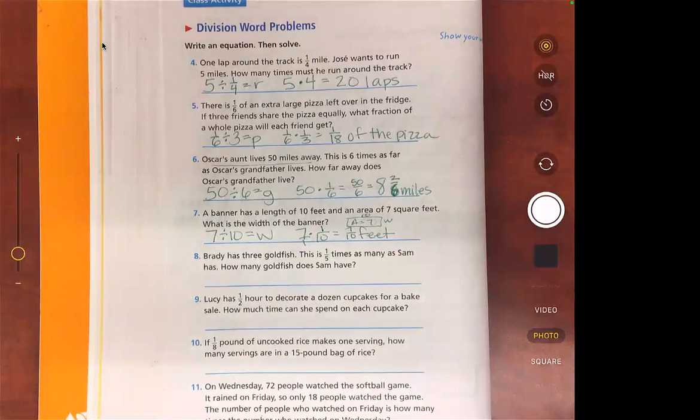Number 8, Brady has 3 goldfish. This is 1/5 times as many as Sam has. How many goldfish does Sam have? This one's kind of tricky. This one's like that one on number 6, right?